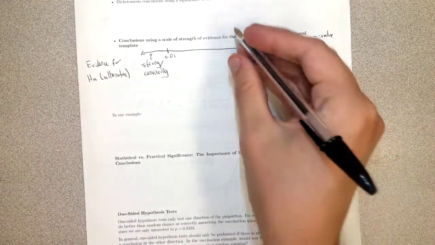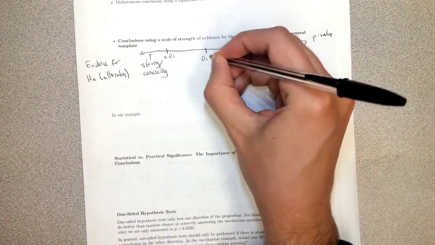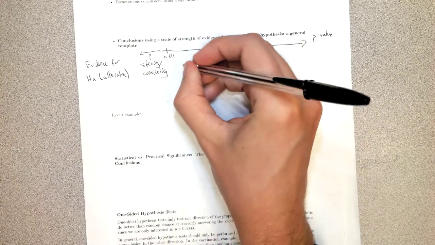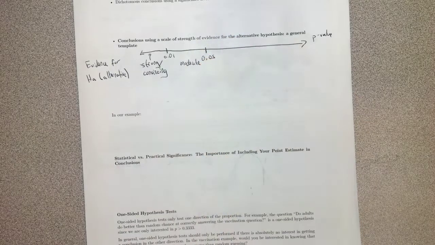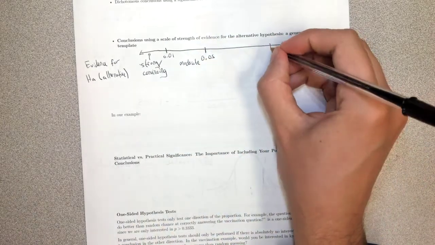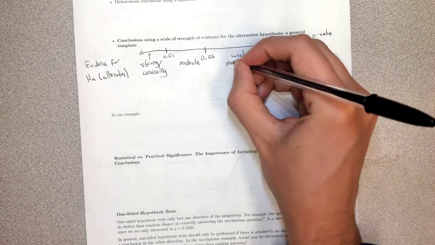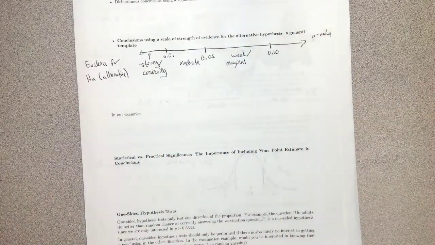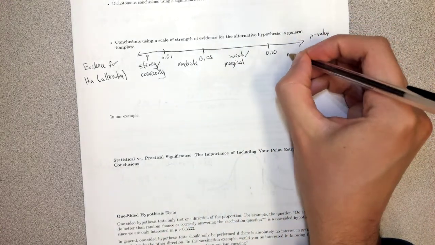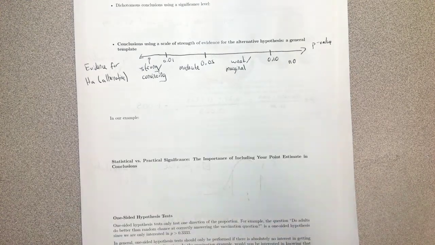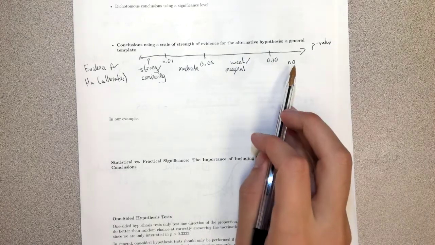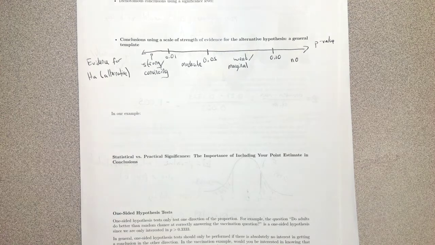We won't go back and forth, but the same logic holds for these other ranges. So if our p-value is between 0.01 and 0.05, we're going to say that that's moderate evidence for our alternative hypothesis. If it's between 0.05 and 0.1, then that's weak or marginal evidence. So there's a tiny bit of evidence for our alternative hypothesis, but it's not too much. And if it's bigger than 0.1, then we're just going to say flat out, this is universal. If you're reading studies in a biology journal or whatever journal, and the p-value is bigger than 0.1, then that's no evidence for the alternative hypothesis.